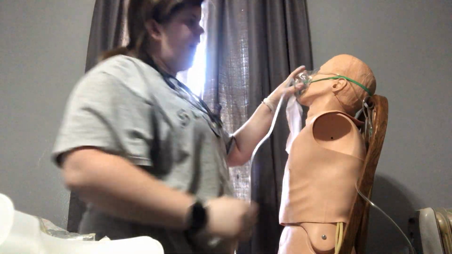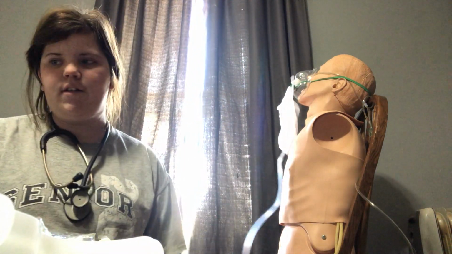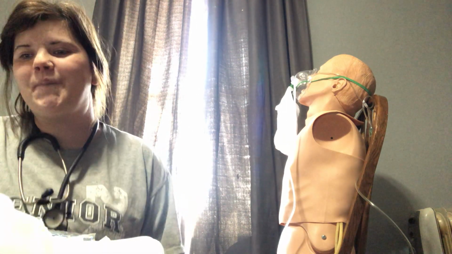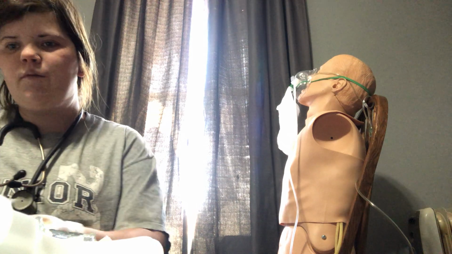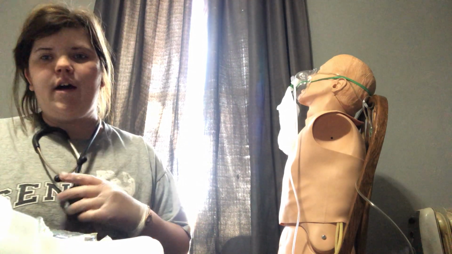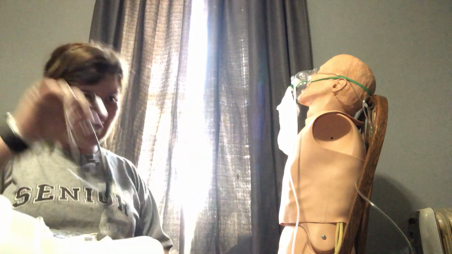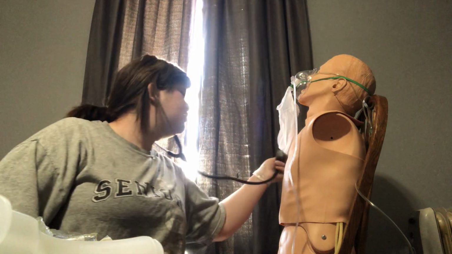And ideally we'd have end-tidal CO2 hooked to either the non-rebreather that we left on him, or magically hooked up. Anywho, we're going to go ahead and check lung sounds again. We're going to assess the patient's level of consciousness and respiratory rate, depth, and effort again.